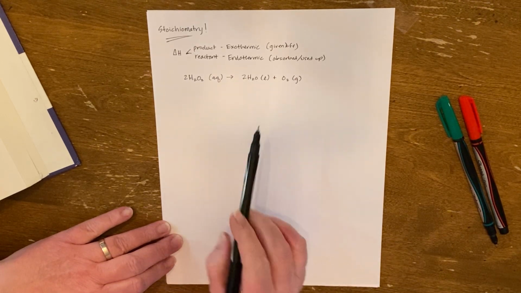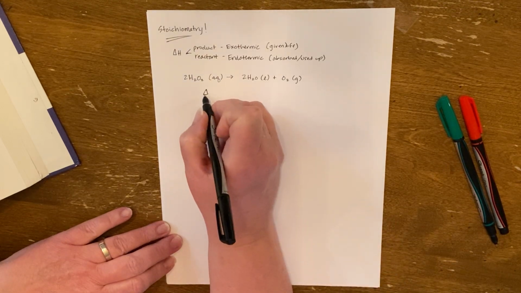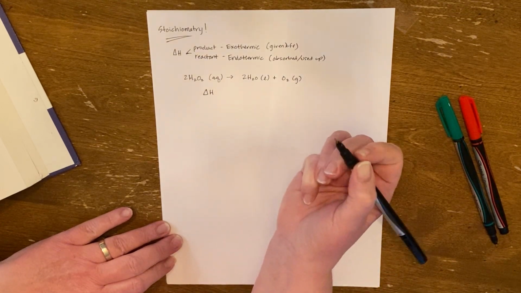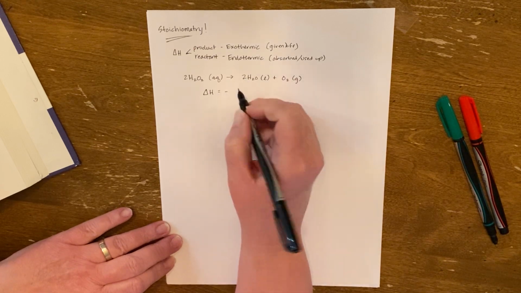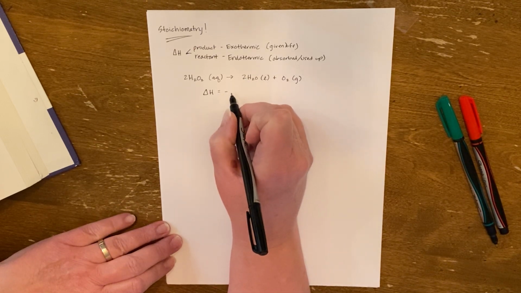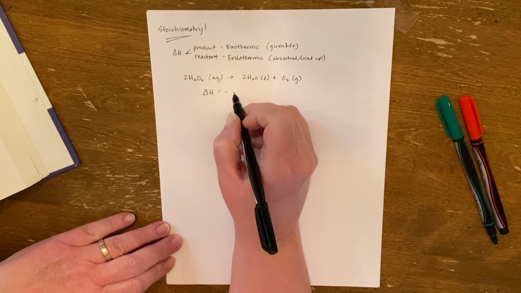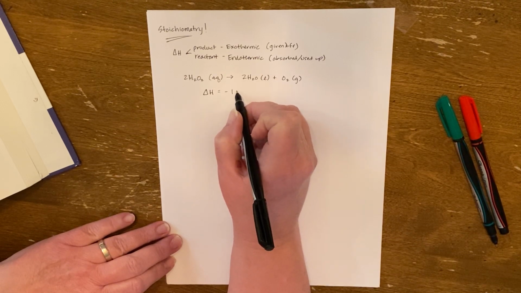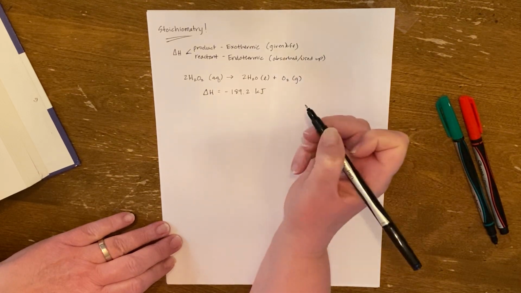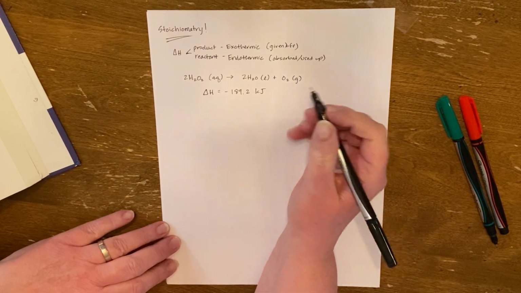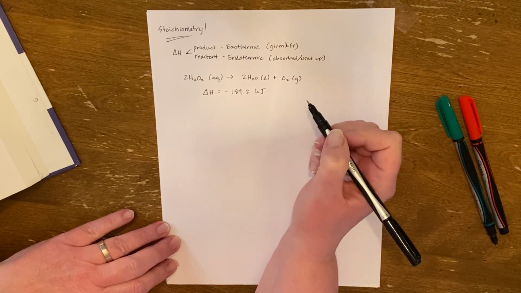We're not going to go through how we found delta H last week, but it was in the example and also in your book. And we found that delta H, the change in enthalpy for this reaction, is negative 189.2 kilojoules.